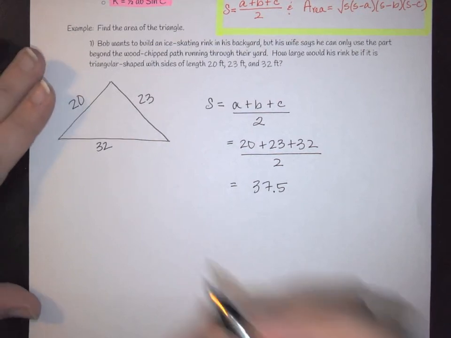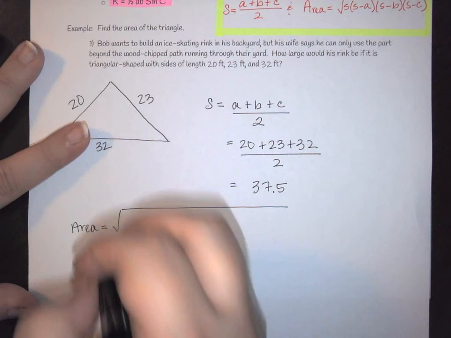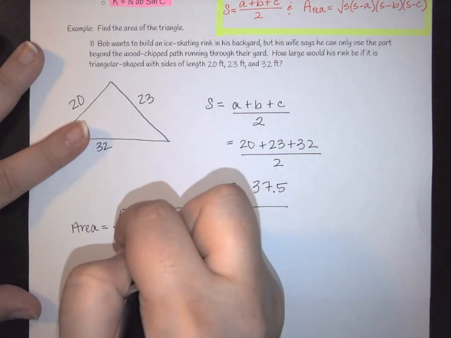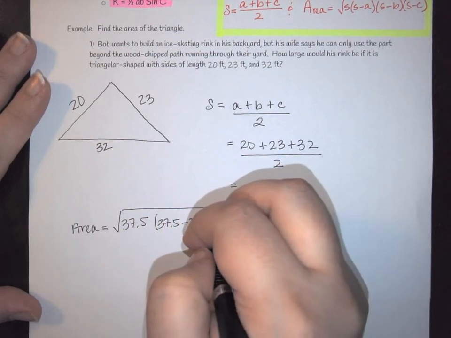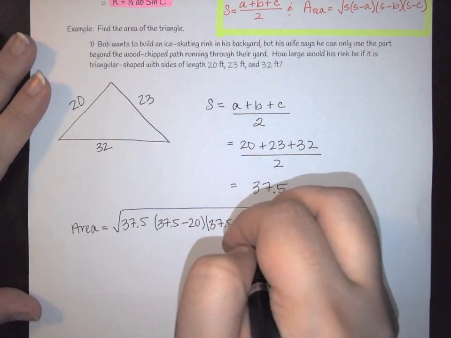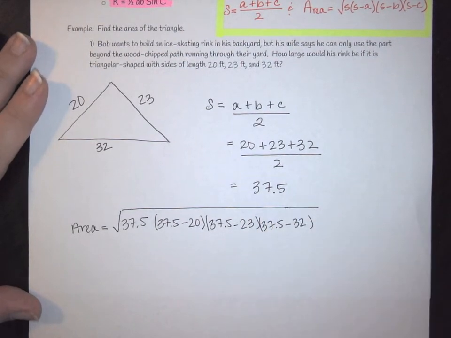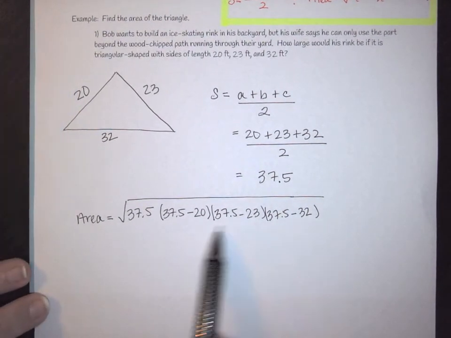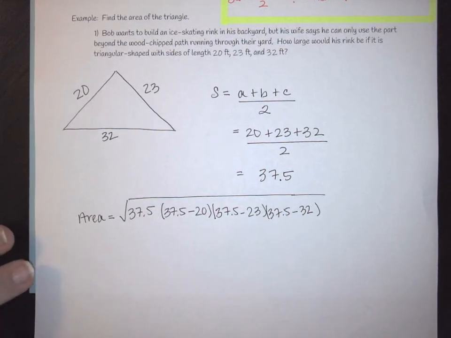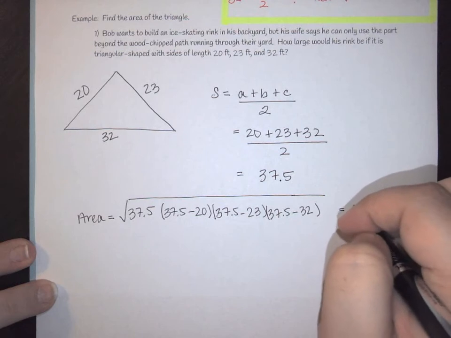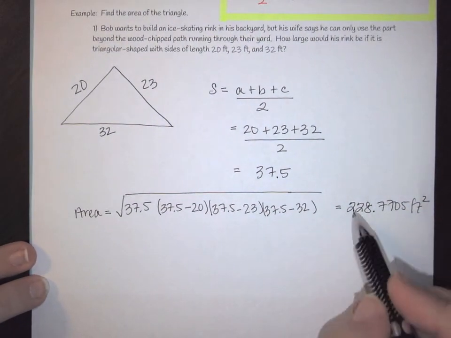The next thing we have to do is apply the area formula. Here, your area would equal the square root of S, so 37.5, times S minus A, 37.5 minus 20, times S minus B, 37.5 minus 23, times S minus C, so 37.5 minus 32. You can plug this all into your calculator. If you're going to do it all at once, I highly suggest you input your radical and then use lots of parentheses to put them all in. When you get done with that, you should come out with 228.7705 feet squared. Okay, and so this would be the area of the triangle.